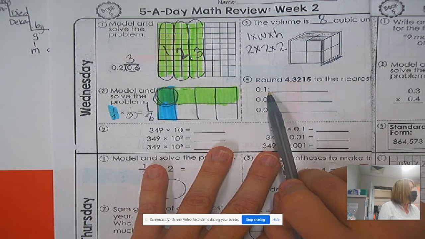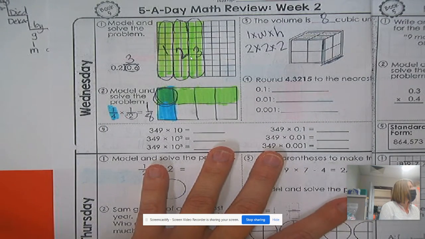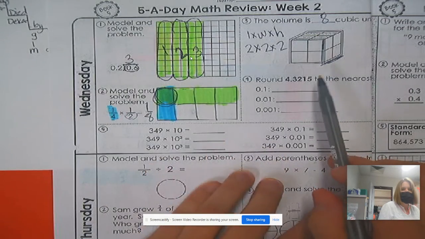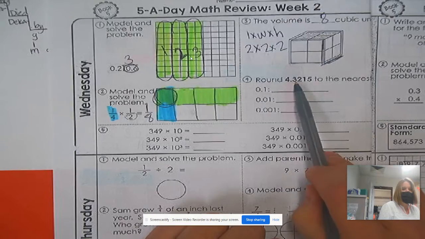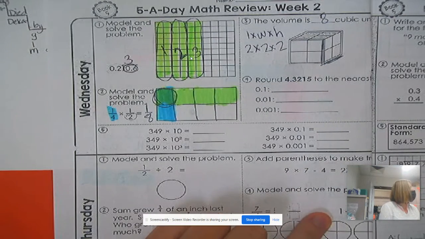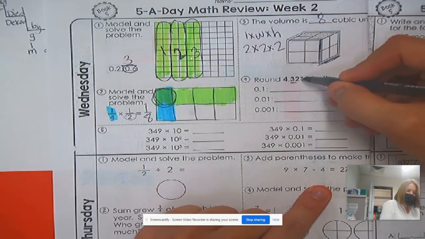The tenths. Good, I heard it, the tenths. Okay, find your number. Who's in the tenths place? Nope, this is just telling you this is the tenths place. Here's our number. What number is in the tenths place? The 3. Look right next door.